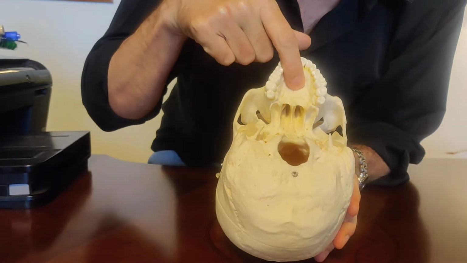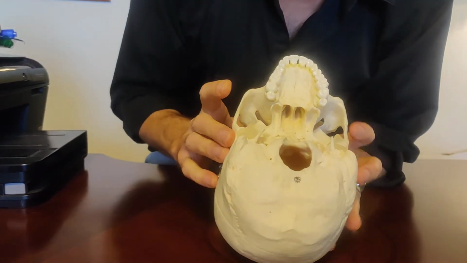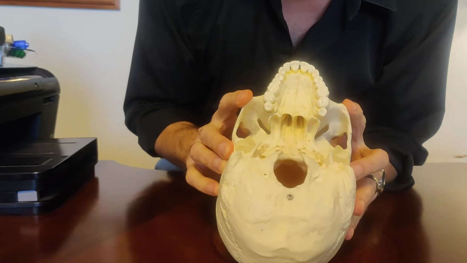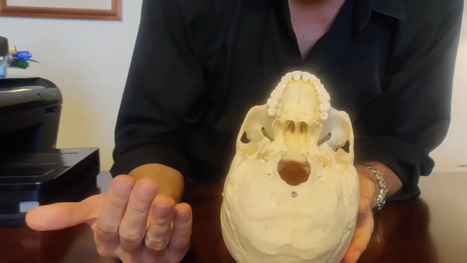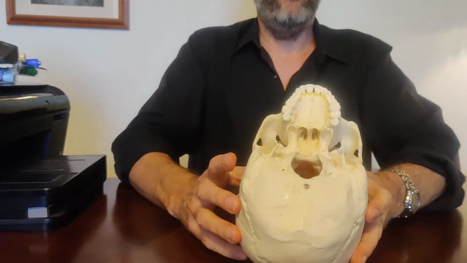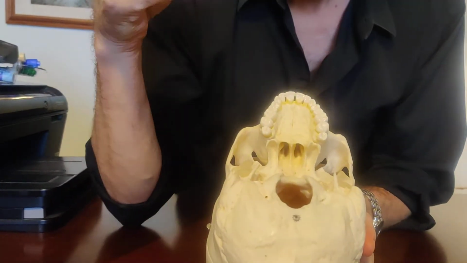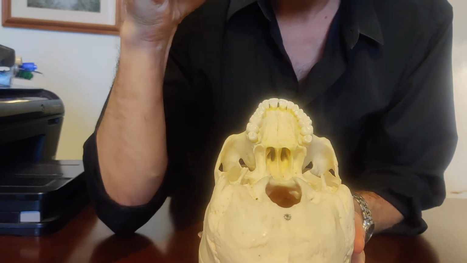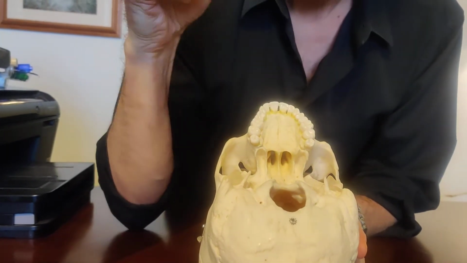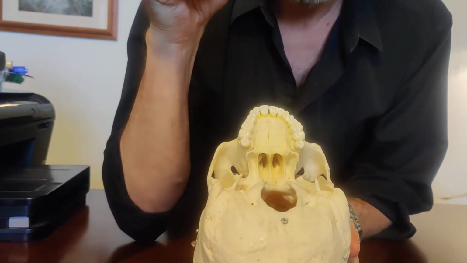Now this up here is the upper jaw. That's the maxilla. You already know the zygomatic bones are here. So we already have a good idea where the bones are. The only new bone, though, is this bone right here. You'll look right there. There's a crack right there, and there's a bone here, and then there's a bone here.